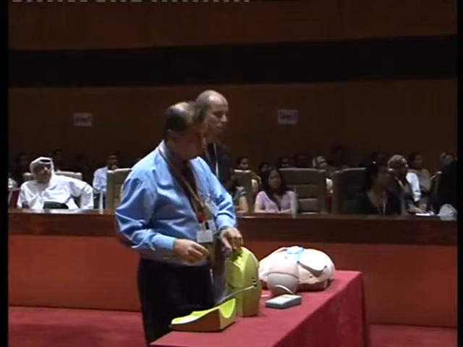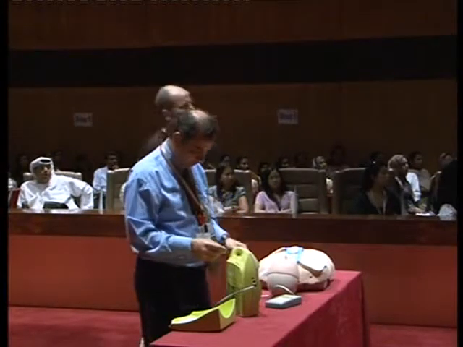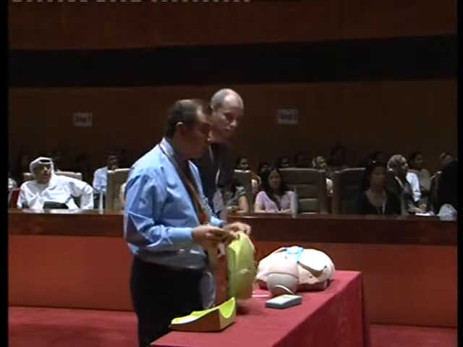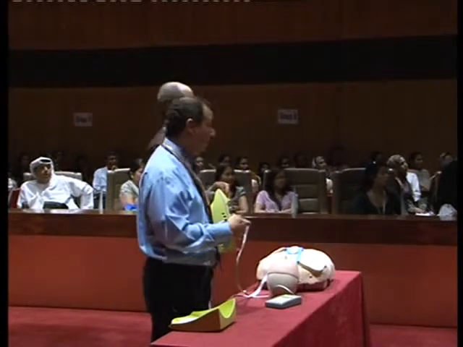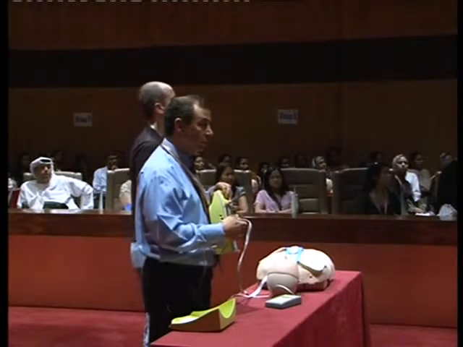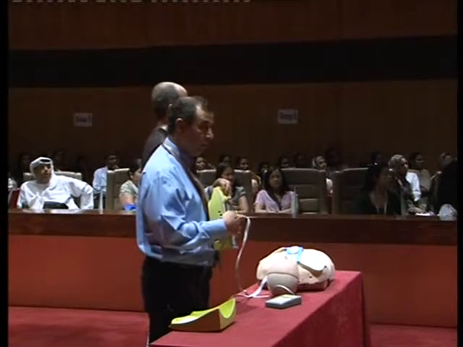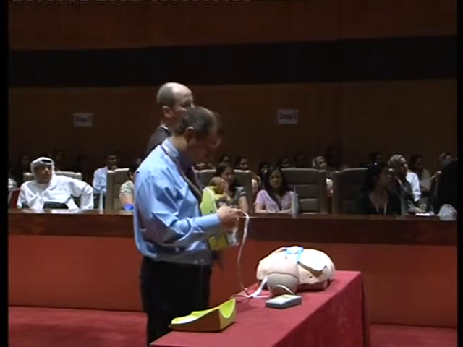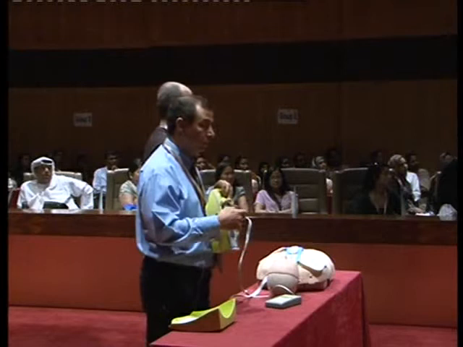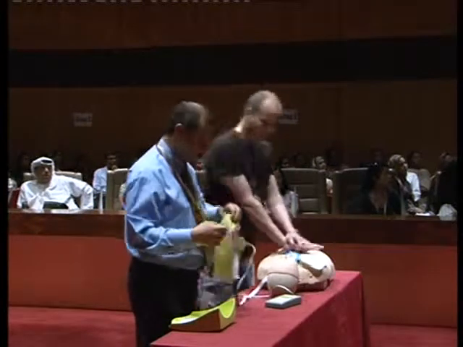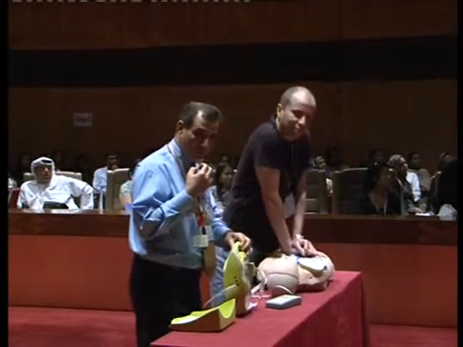Shock advised. Don't touch patient. Press flashing shock button. Can we see this flashing shock button here? All you have to do to shock the patient is press this button. Shock delivered. Start CPR. We'll start CPR for how long?